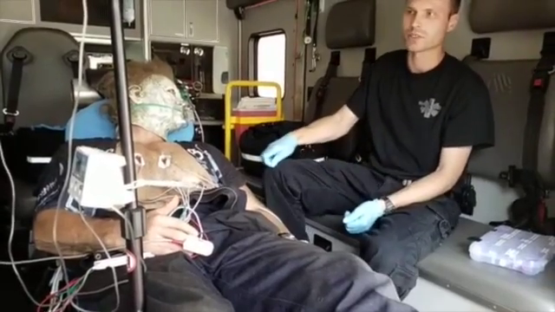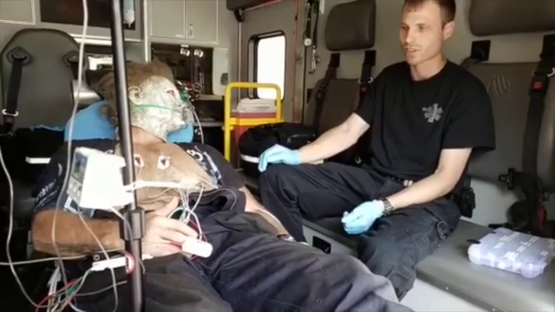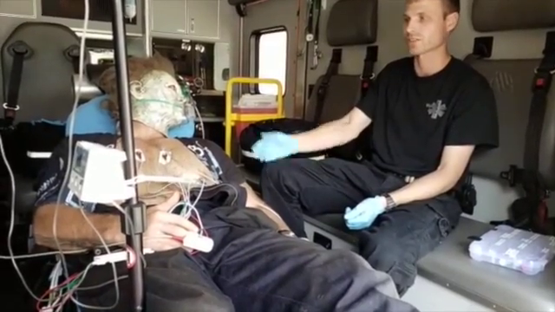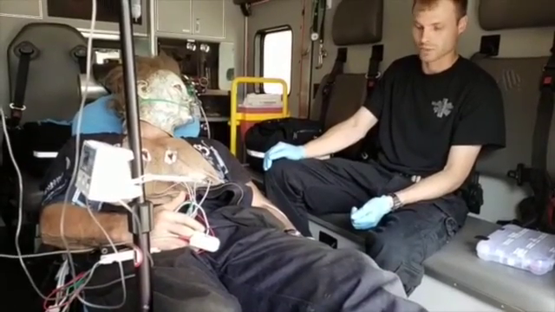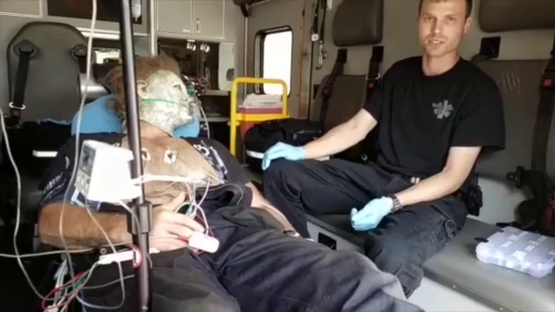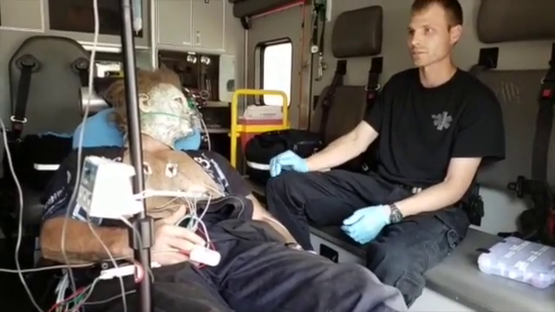So some things we can do to combat this is we can give things like nitrates. These will have to be used with caution. For example, this patient's blood pressure is low. We would not want to give this patient nitroglycerin with his current systolic blood pressure.